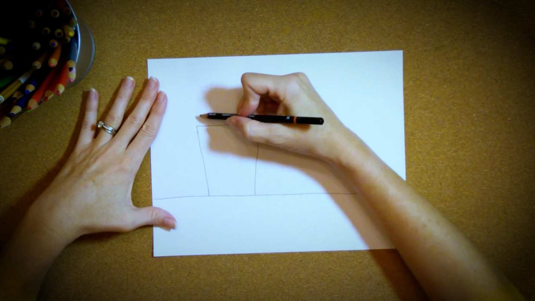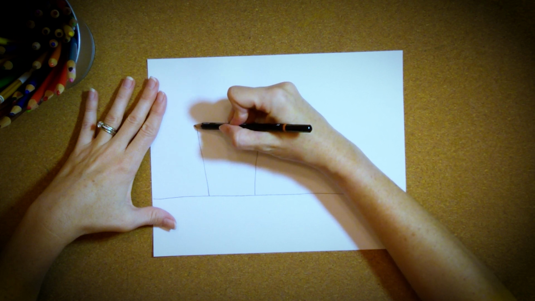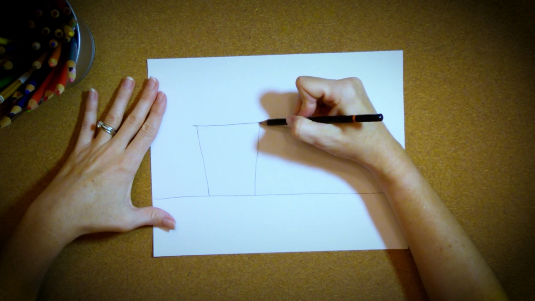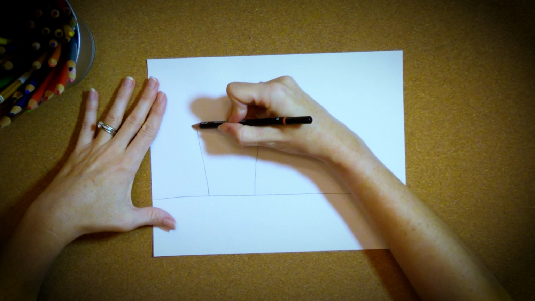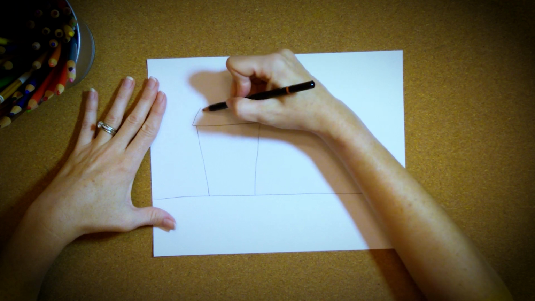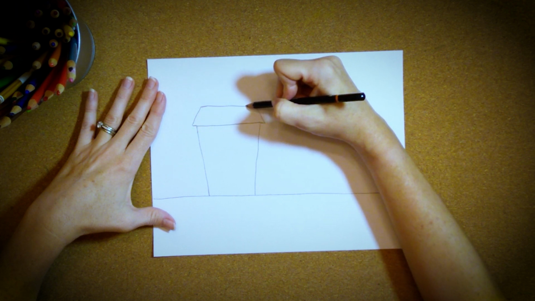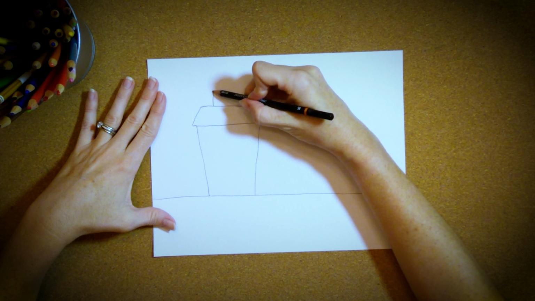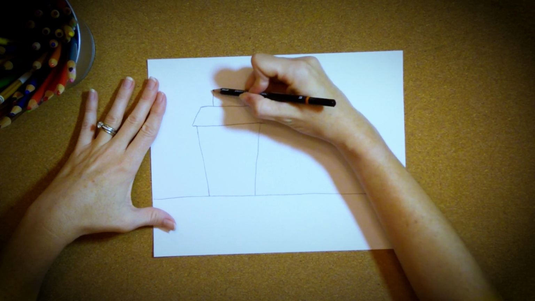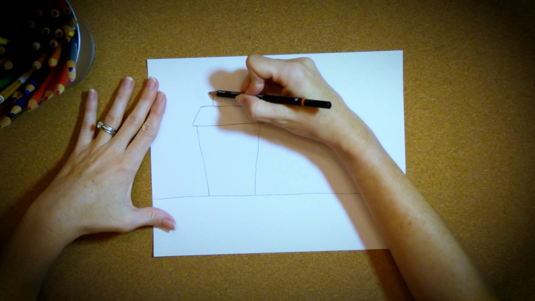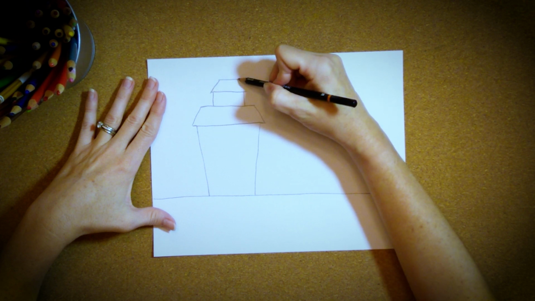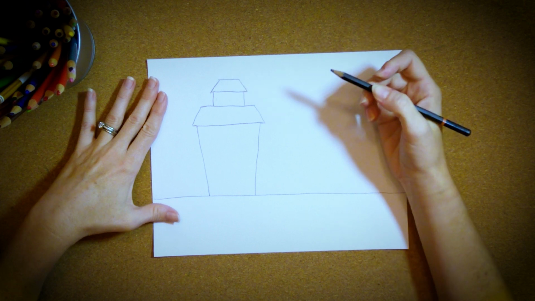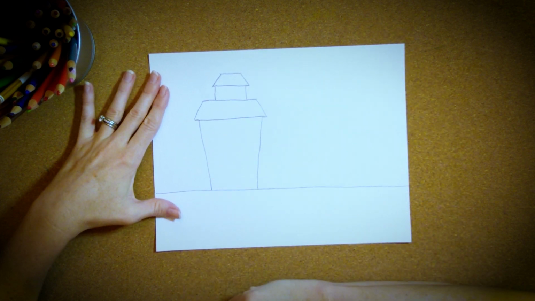All right, and then we'll put the roof on, and the roof is going to come out a little bit on each side, diagonal up, and I'm not going to do a pointed roof. I'm going to cut it off because there'll be a little room up here on the top. So I'm going to do a couple lines going up, and you're going to have this little secret room up here on the top of this house. Okay, so we've got the main part of the building.